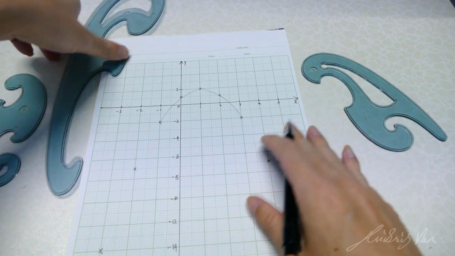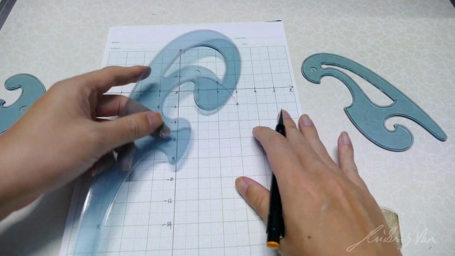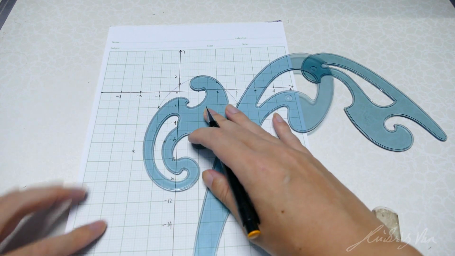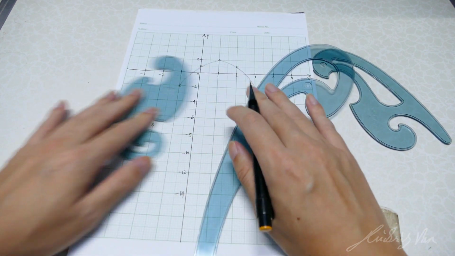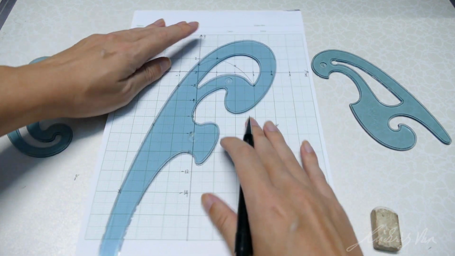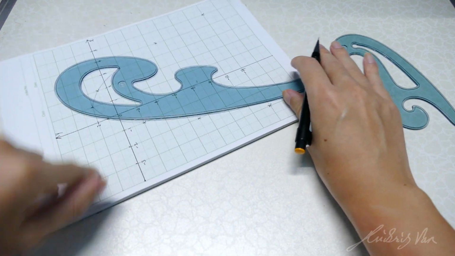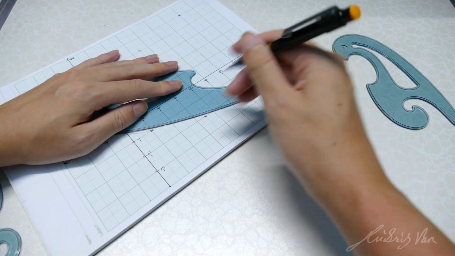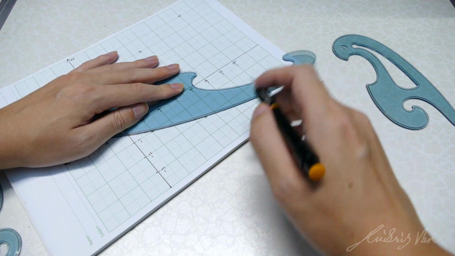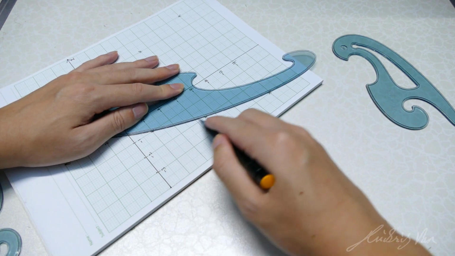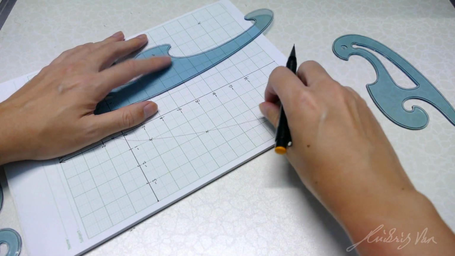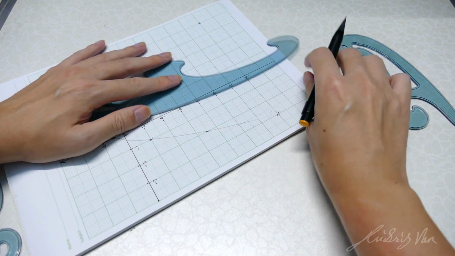Then if I want to draw to the bottom, you can see that I'm able to do so. So I will use this longer one to connect the rest of the points. Like that. Okay, make sure that it doesn't go out.